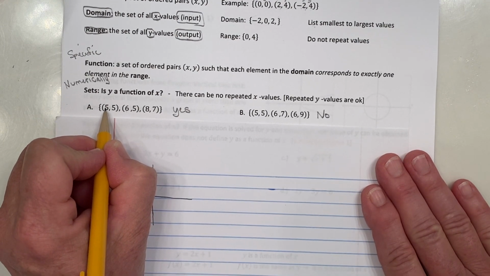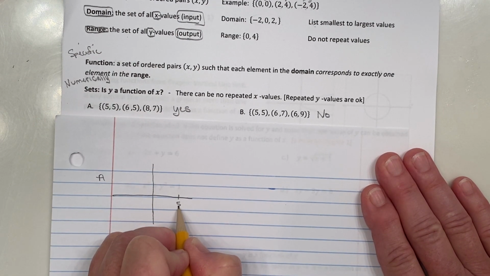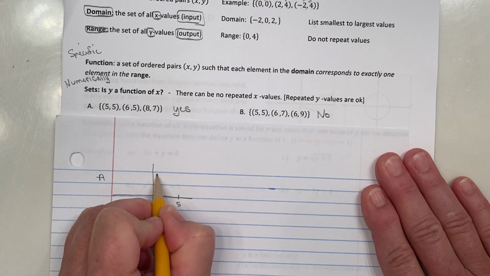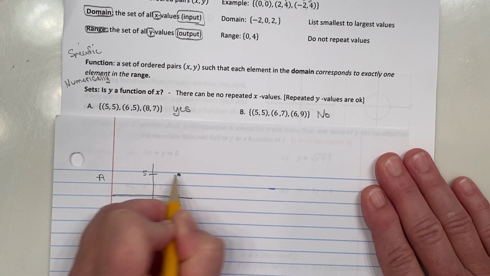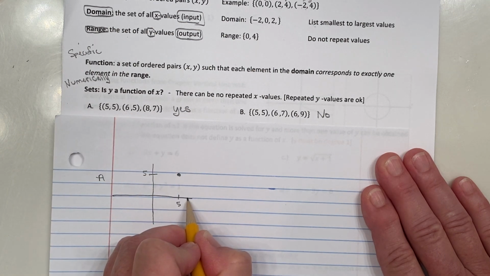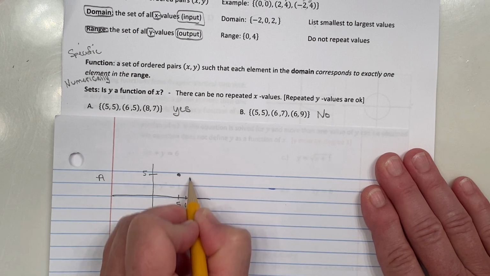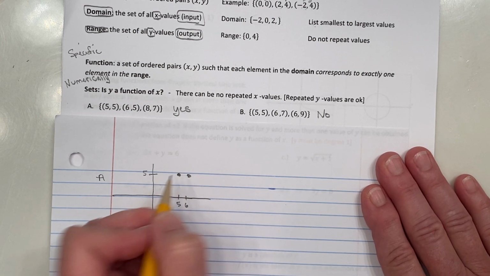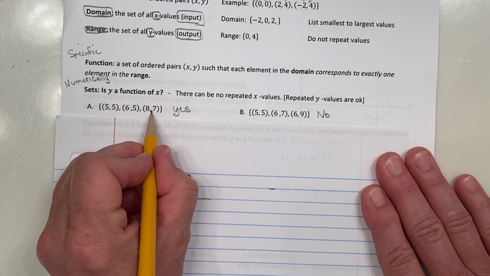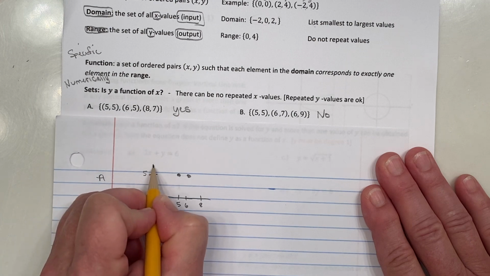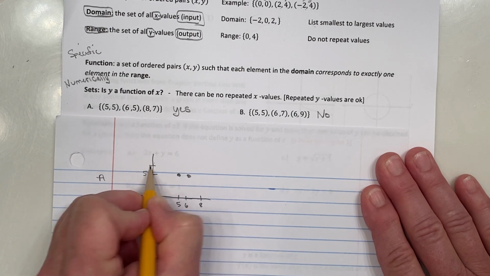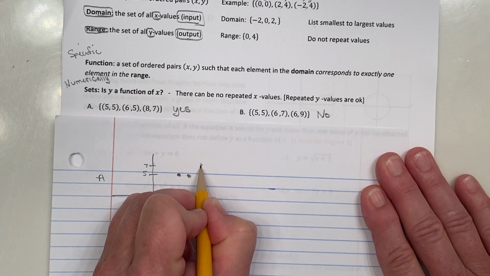So to plot 5, 5, I'm going to move right 5. I don't need to show every tick mark, and I'm going to move up 5, and I'll call this 5. And I'll put the point here. Now I'm going to plot 6, 5. Well, thinking about my scaling here, 6 would probably be here. Move up, I go up to 5. These points are lining up horizontally. That's okay. Let me plot the ordered pair 8, 7. So maybe the scale would have to be here, 8. And I'm going to have to go up a little bit further on the y-axis. So here's 8, 7.